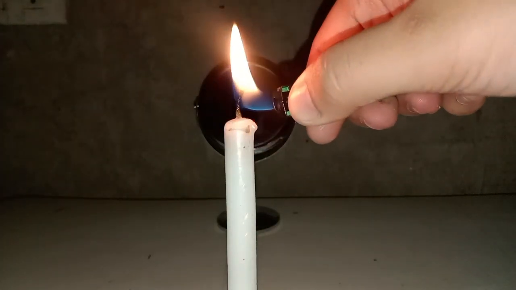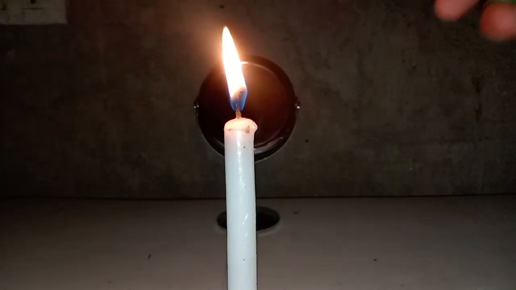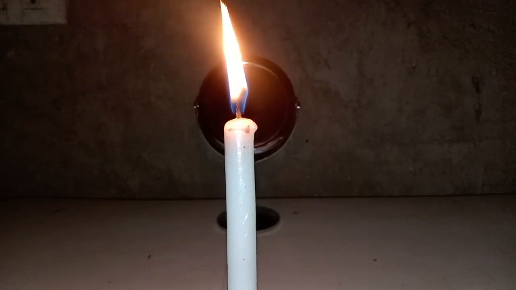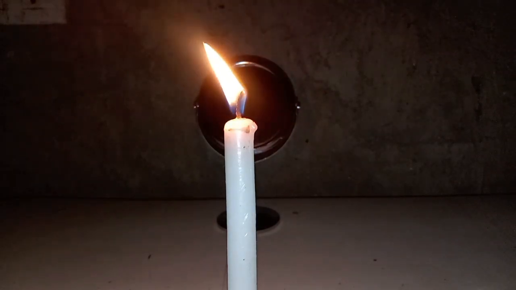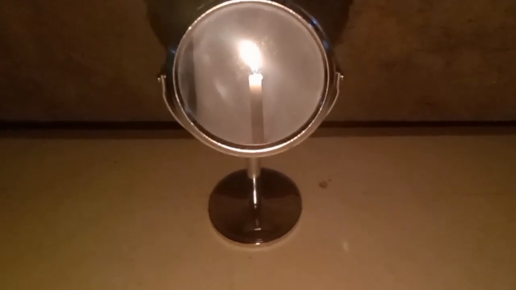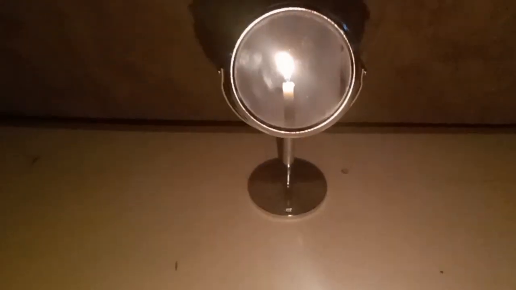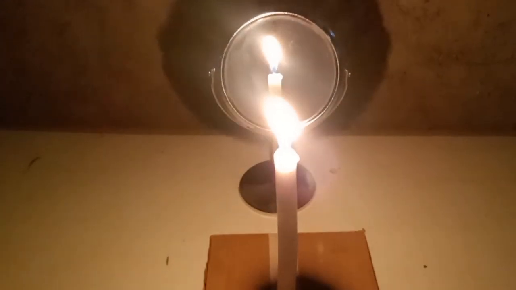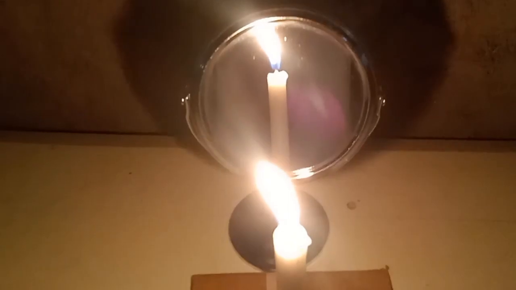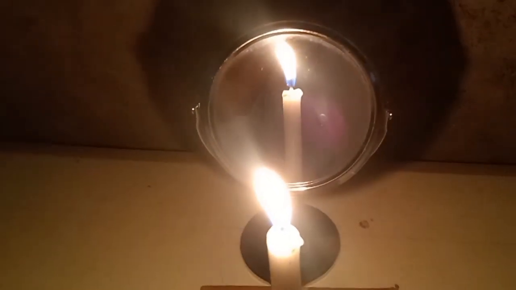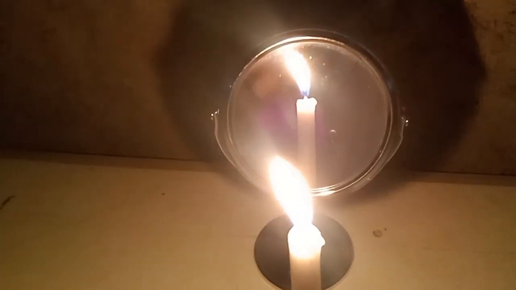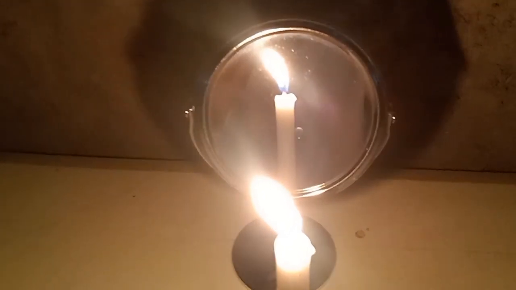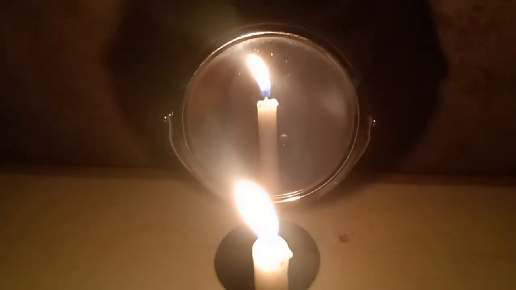So to start the experiment, we are going to light the candle and then start to move the candle back and forth. And then observe what happens to the image of the object, or the candle, as we move the candle back and forth.